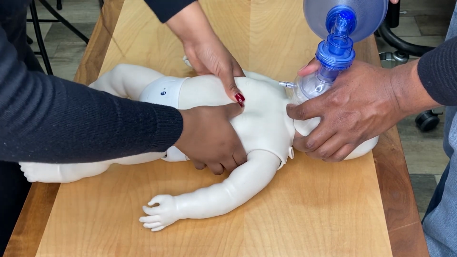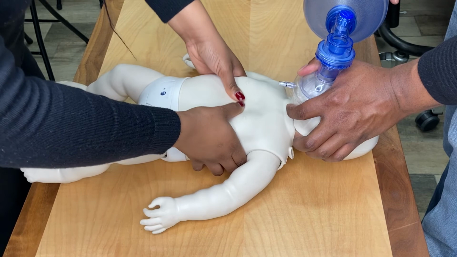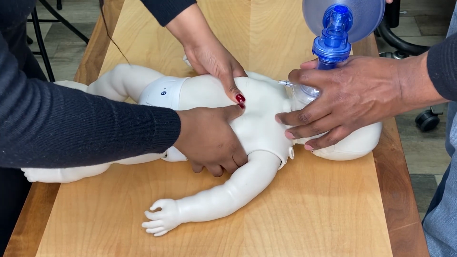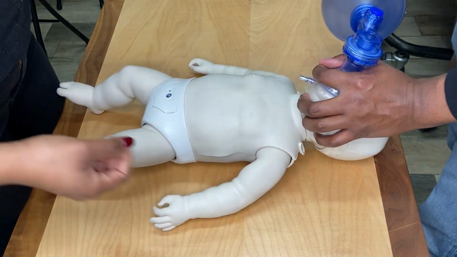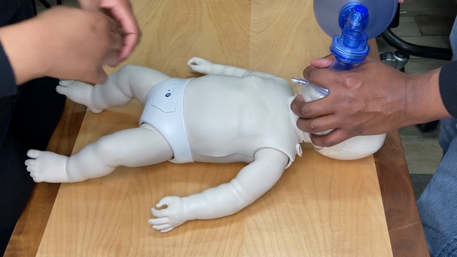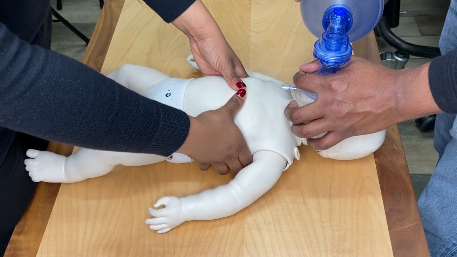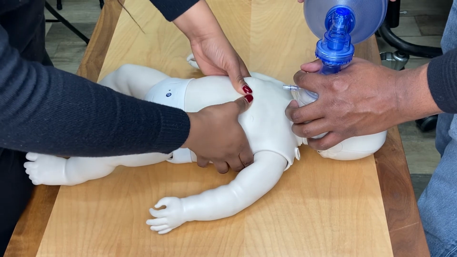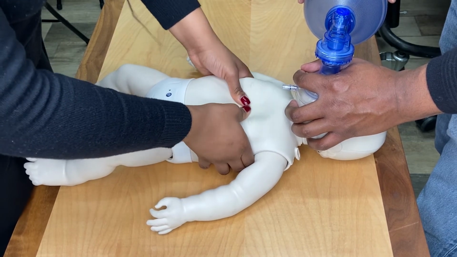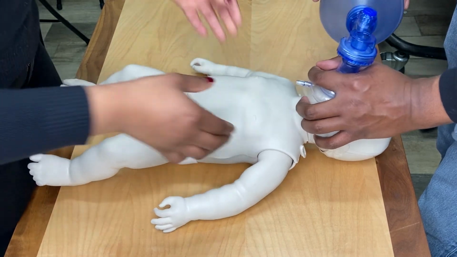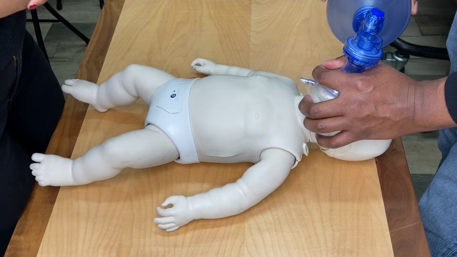1, 2, 3, 4, 5, 6, 7, 8, 9, 10, 11, 12, 13, 14, 15. 1, 2. You want to make sure you deliver breaths at least 1 second apart for all patients. 1, 2, 3, 4, 5, 6, 7, 8, 9, 10, 11, 12, 13, 14, 15. 1, 2.